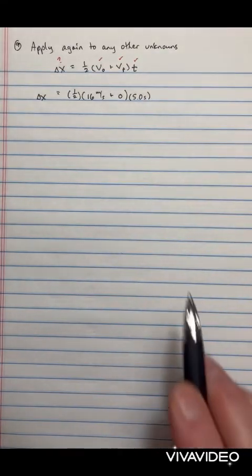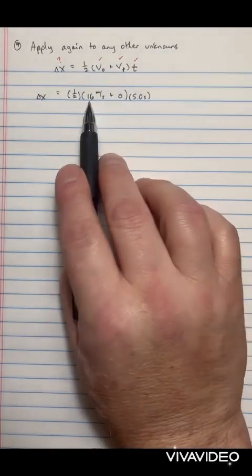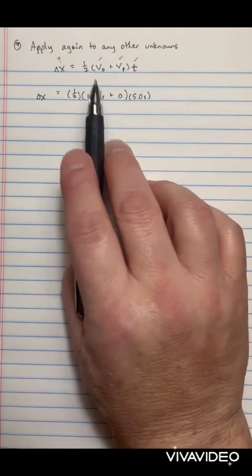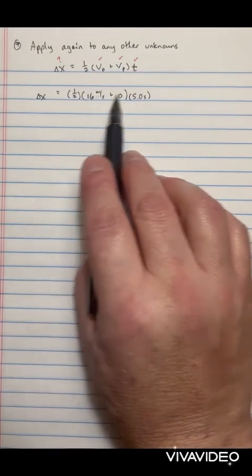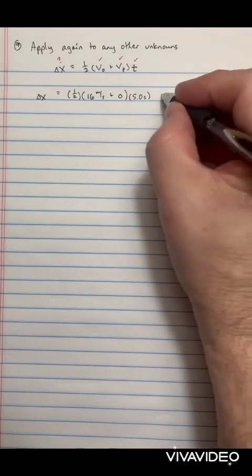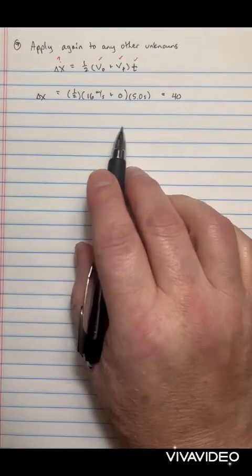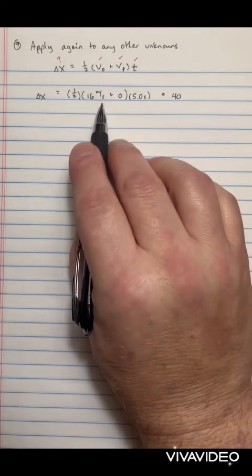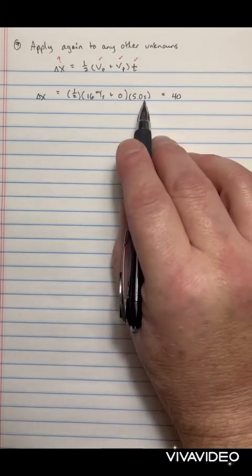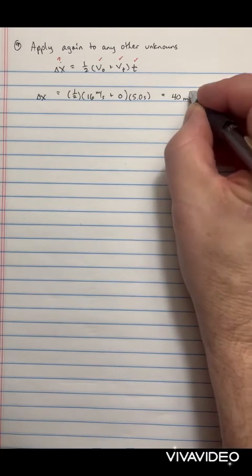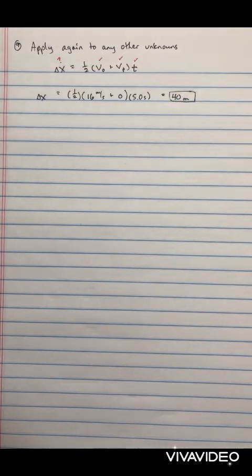So let's see here. 16 plus 0 is 16, of course. 16 divided by 2 is 8. 8 times 5 is 40. My answer numerically is 40. If you look at the units, meters per second cancels the seconds there, and I get meters here. And there's my answer for delta x, 40 meters.